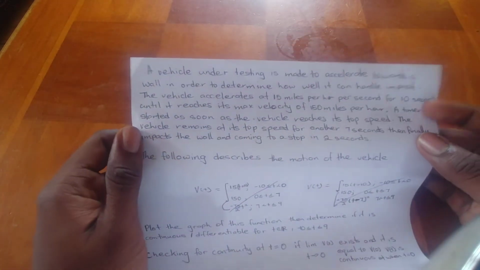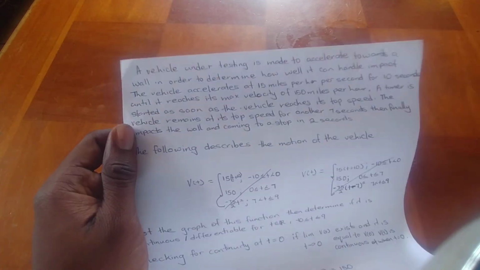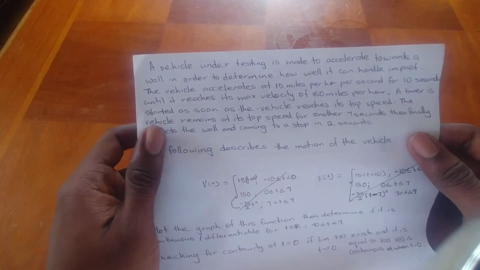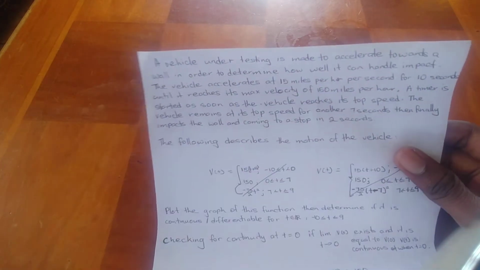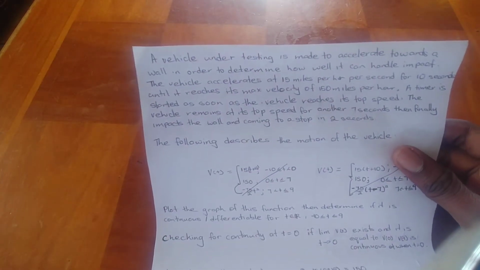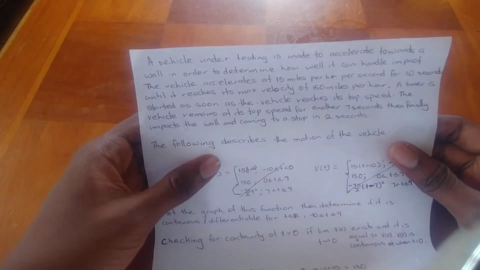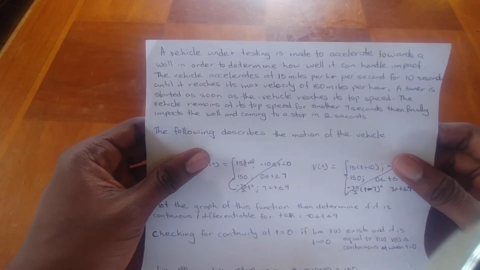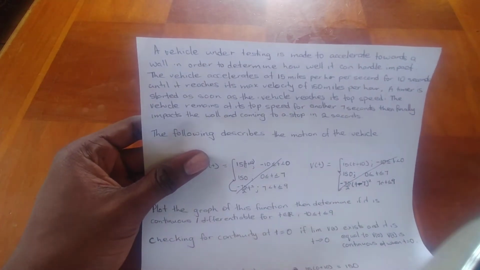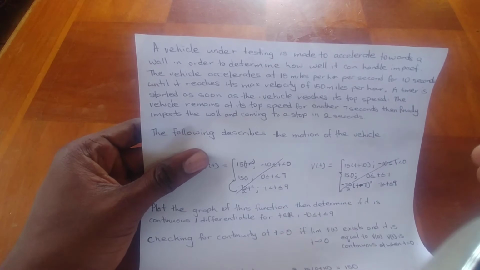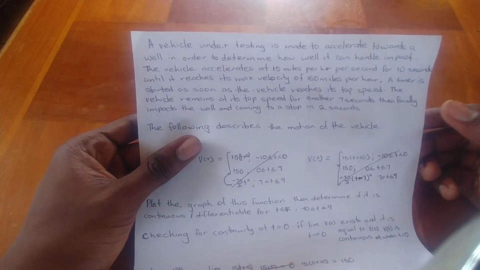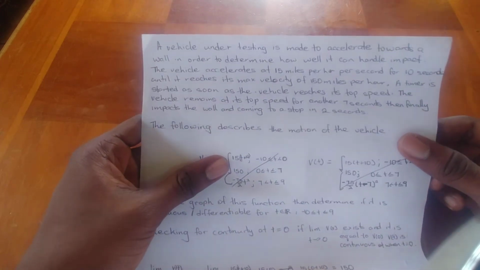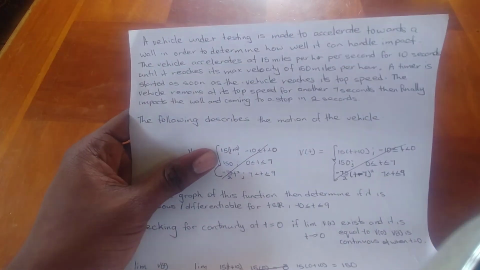A vehicle under testing is made to accelerate towards a wall in order to determine how well it can handle impact. The vehicle accelerates at 15 miles per hour per second for 10 seconds. So what that means is, for each second, the vehicle increases its speed by 15 miles per hour. So it accelerates for 10 seconds until it reaches its maximum velocity of 150 miles per hour.